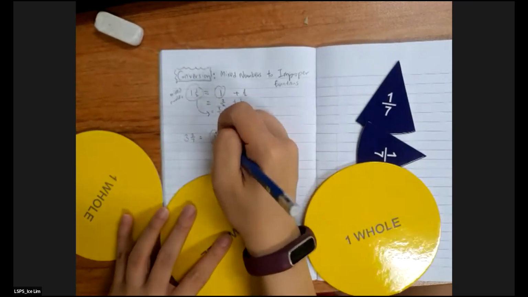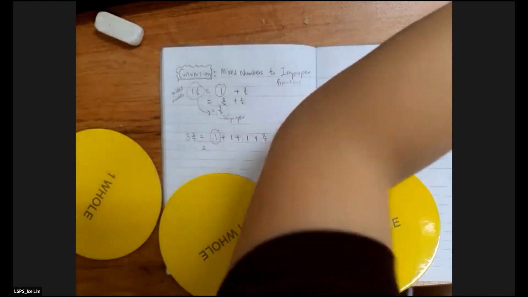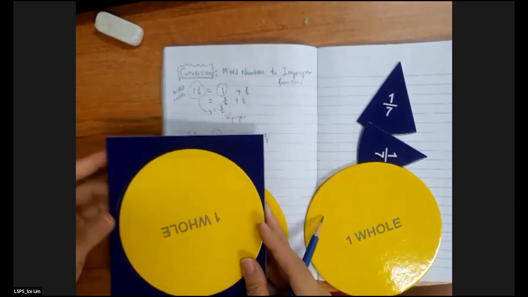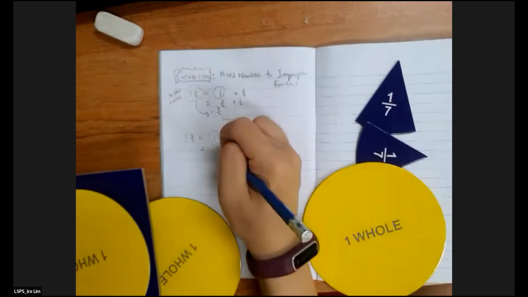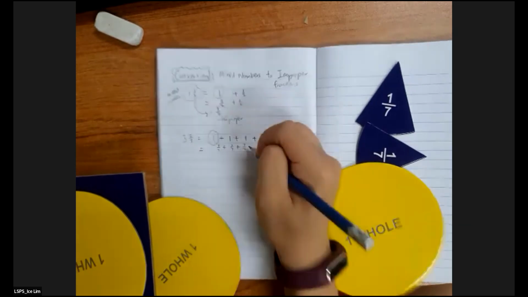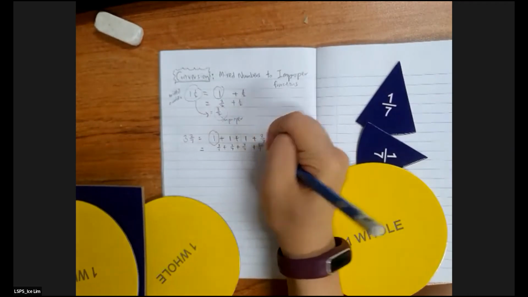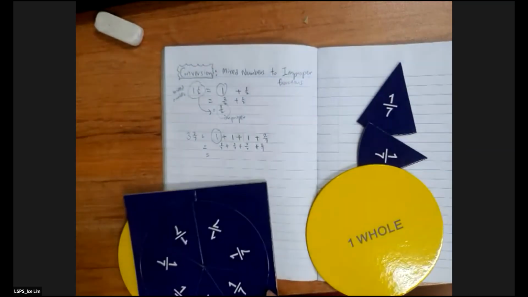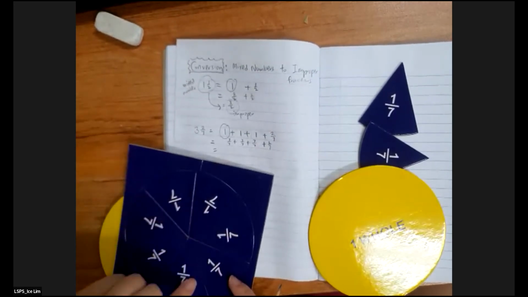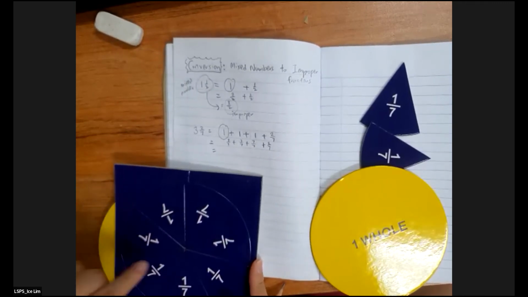I can change each whole to become 7 sevenths. That's correct. So each one becomes 7 sevenths plus 7 sevenths plus 7 sevenths plus, don't forget, 2 sevenths. What do I get? 1, 2, 3, 4, 5, 6, 7, 8, 9, 10, 11, 12, 13, 14, 15, 16, 17, 18, 19, 20, 21.